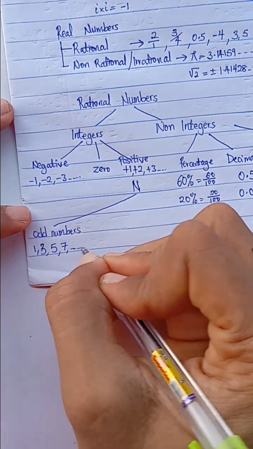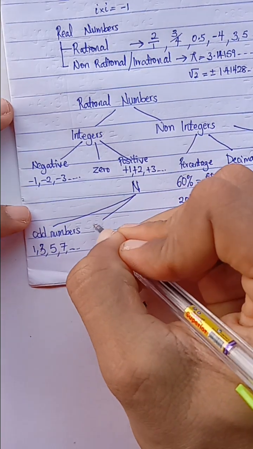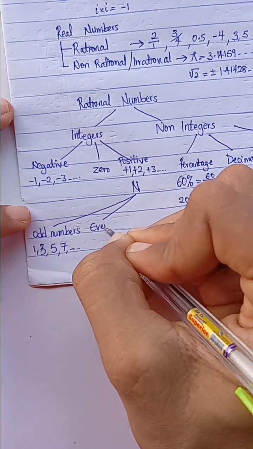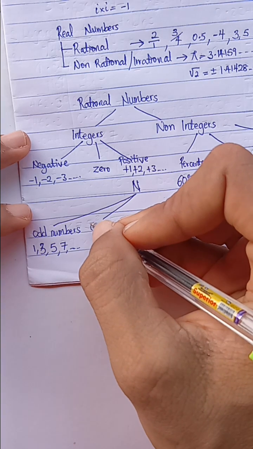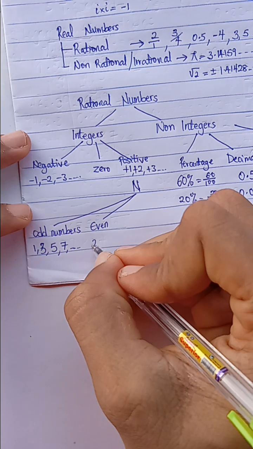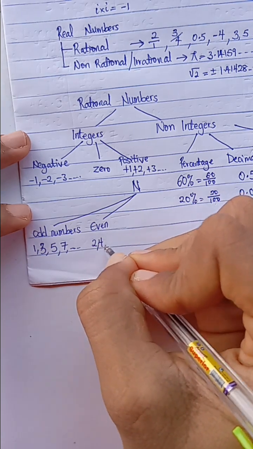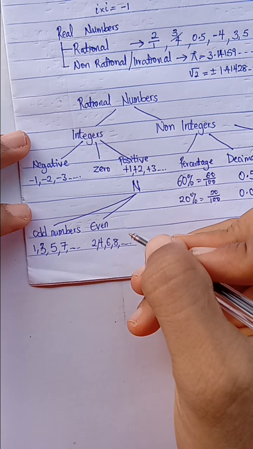The sequence continues till infinity. Then we can also have even numbers. Even numbers, these are natural numbers that can be divided exactly by 2. Thus, they can be divided by 2 without a remainder. They include 2, 4, 6, 8, and so on to positive infinity.